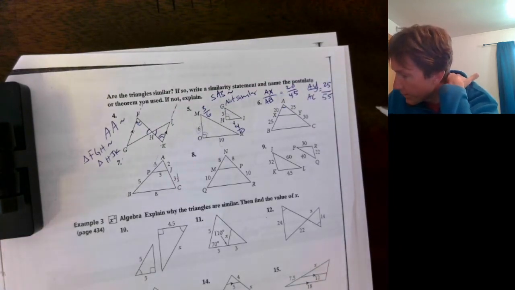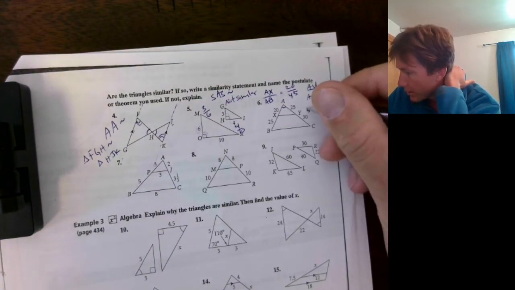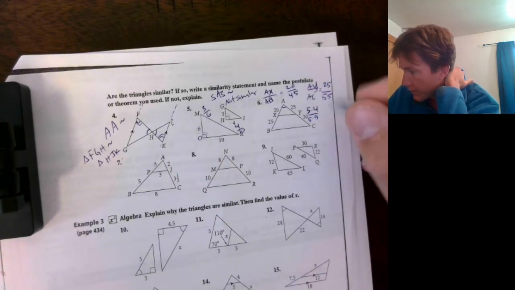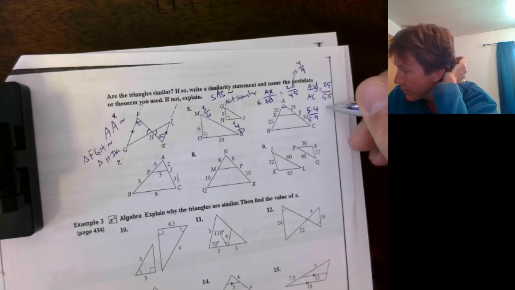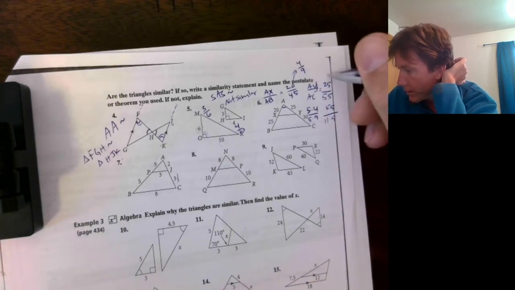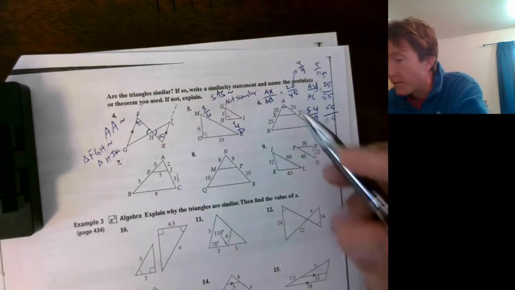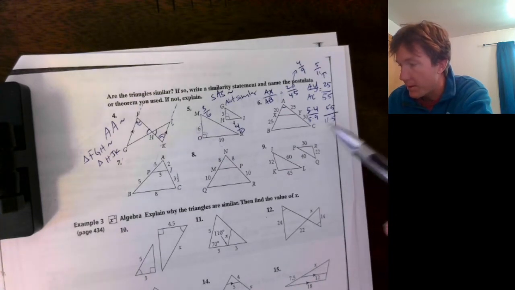And let's reduce these. So both of these numbers have a 5 in them. So I'm going to take out the 5. This is 5 times 4 and 5 times 9. I'm looking at 20 over 25. So this is a 4 over 9. And then this is 5 times 5 over 11 times 5. So this one is a 5 over 11. So that means that, because their ratios are different, these are not similar.